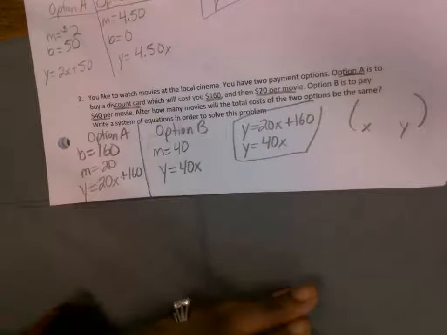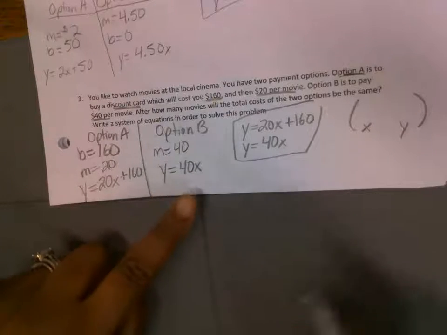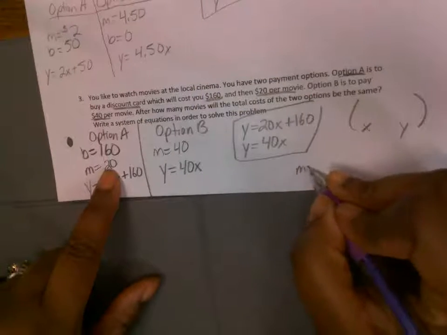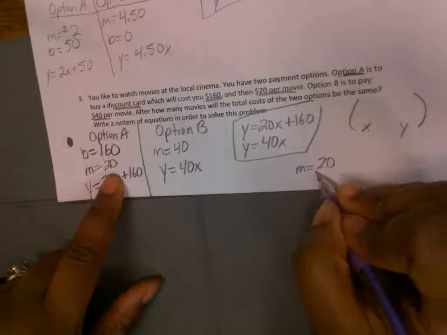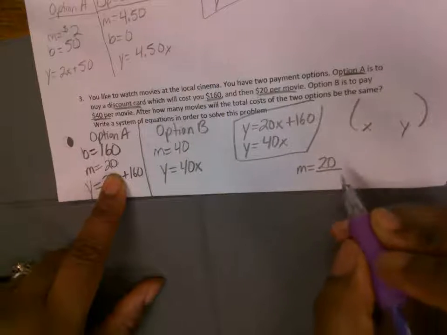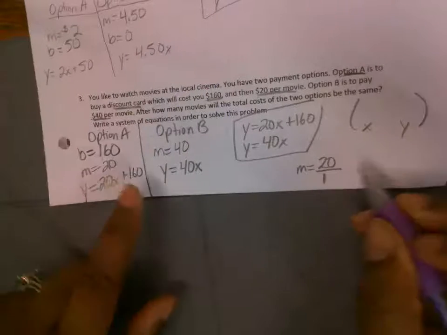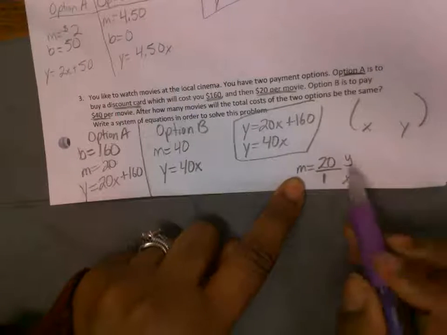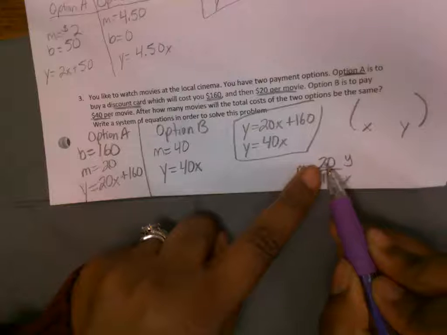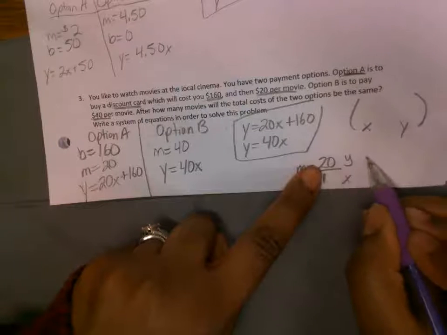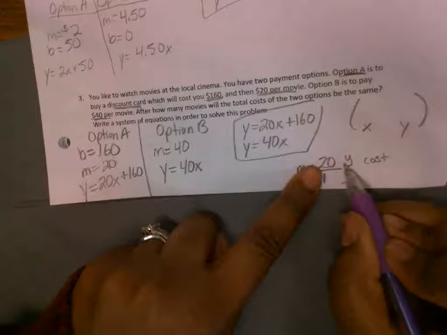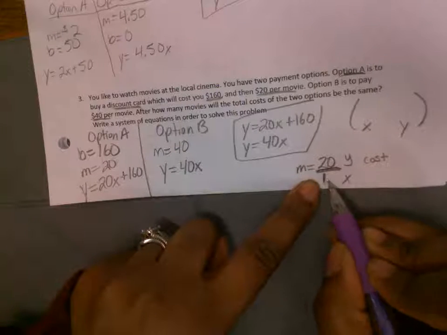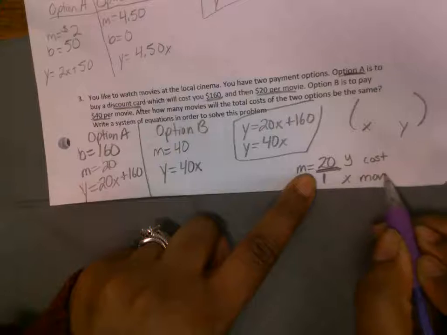Where do they intersect? Remembering the meaning of x, I'm going to use slope as my example. I'm going to write $20 per movie, per one movie. Remembering that y's are on the top and x is on the bottom. My y represents dollars or cost, because that's the 20 on the top. That's the cost, per one movie. Movies is on the bottom.